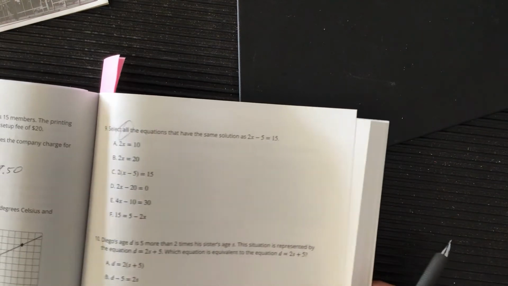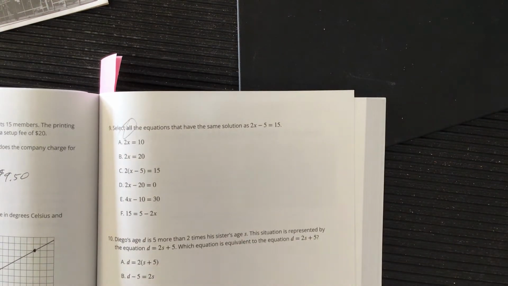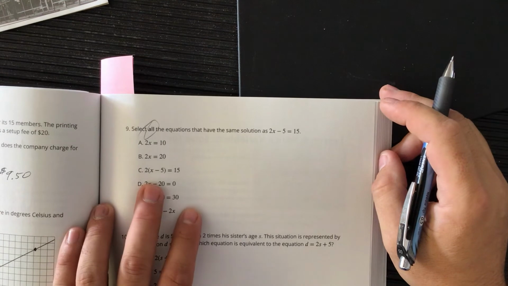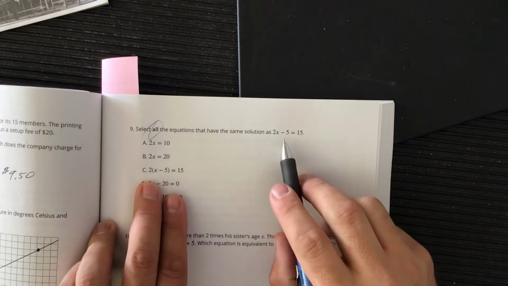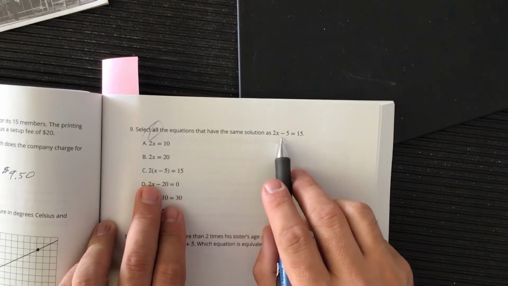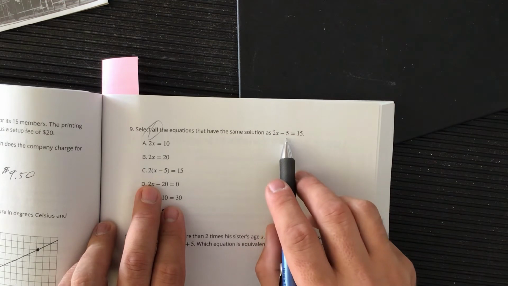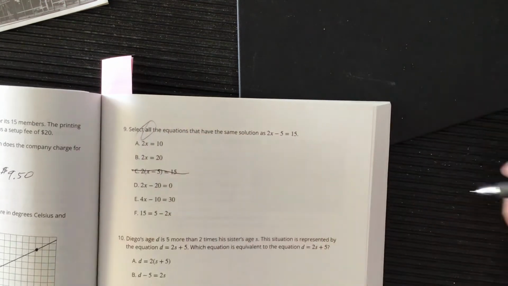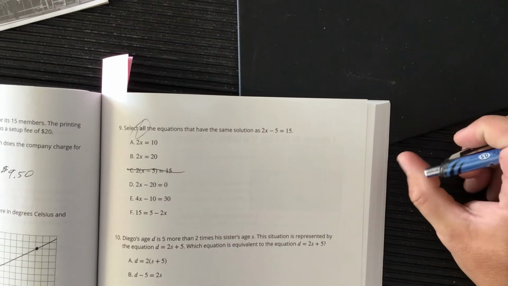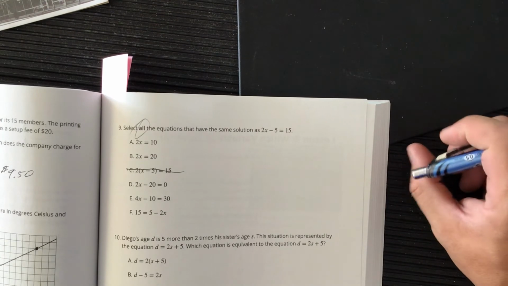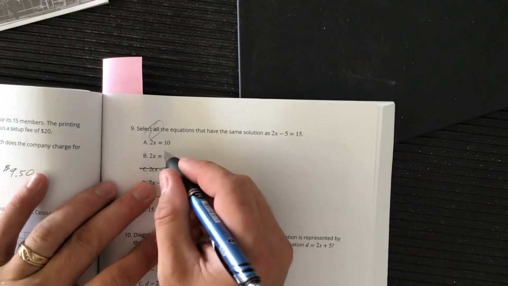Question number 9, select all that are true. Jordan? C and F. I guessed on this one. I see that. No, you can't just take a 2 out if you don't take it out of the 5. Mira? I said B, D, E. Okay, let's look at B.